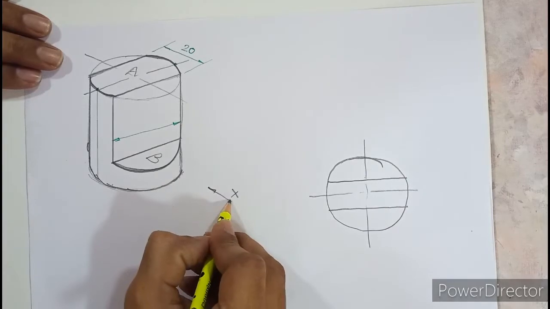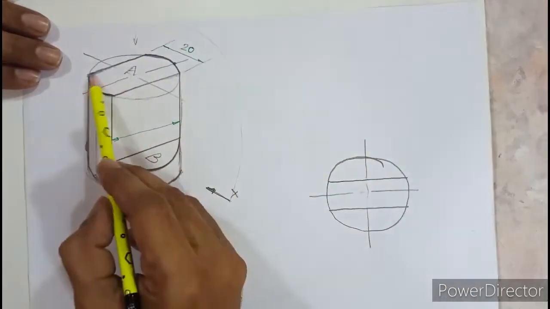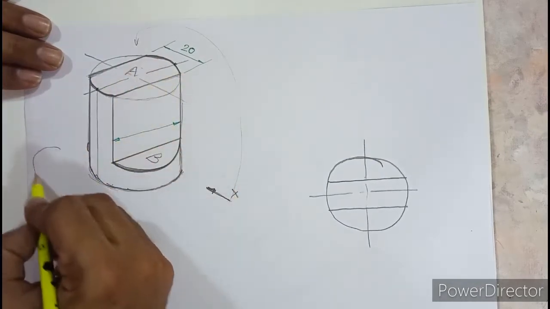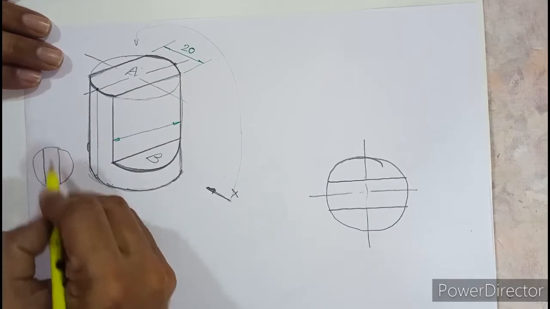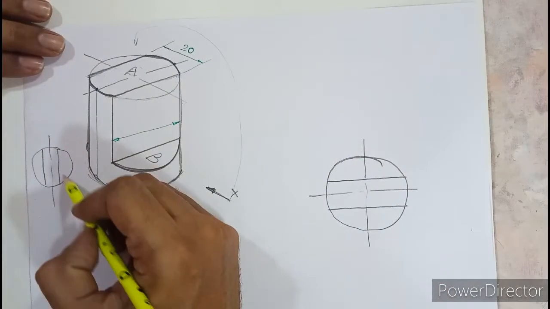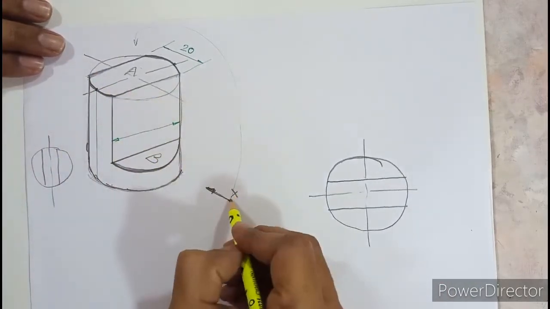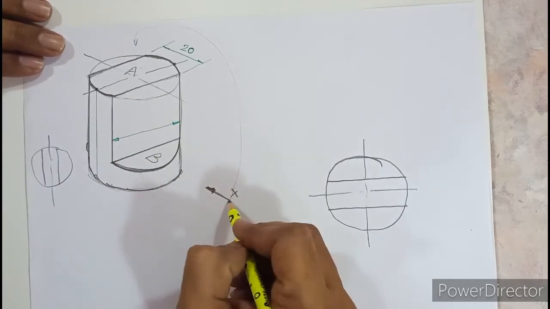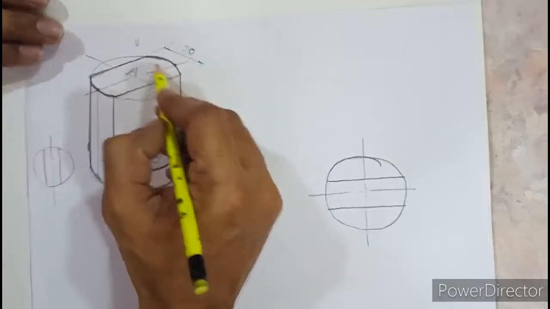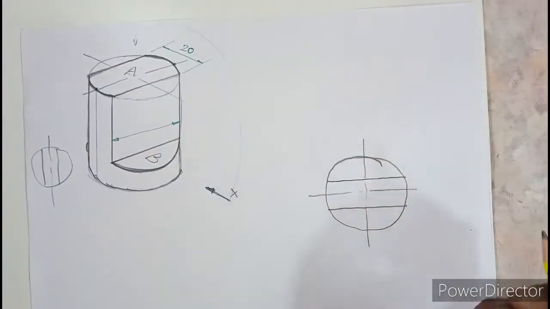Remember you have to look from this side. This is your front view, so the top view has to be from here. Both these lines will seem to be horizontal, not vertical. Sometimes students by mistake draw the top view like this, which is wrong. They have just changed the orientation. It is important from where you are watching. You should not watch from the other side. In fact, you should watch from where X is given. Since X is given from here, you have to watch from this side. So these two will be the horizontal lines which are 20 millimeter apart. That is how the top view appears.